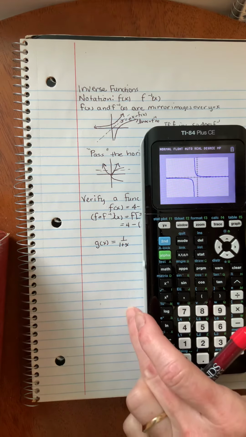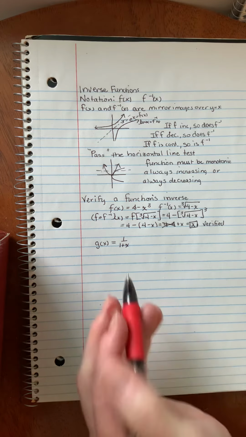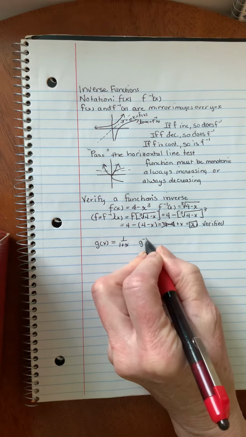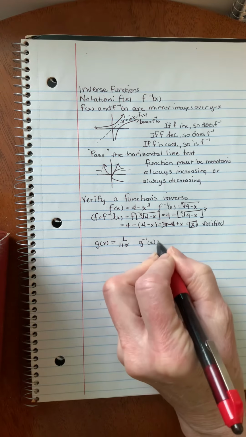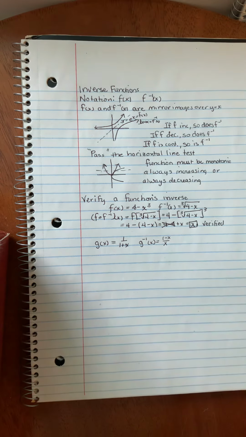All right, so let's take a look at this. My claim is that the inverse function is equal to 1 minus x over x. Now let's see if that is the case.